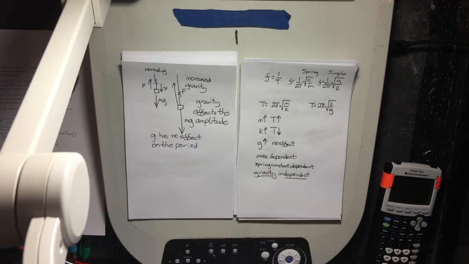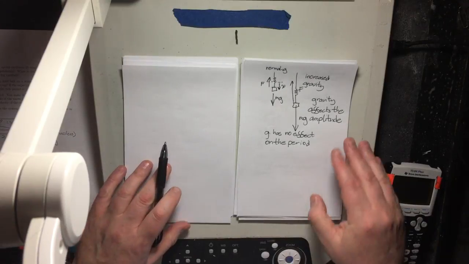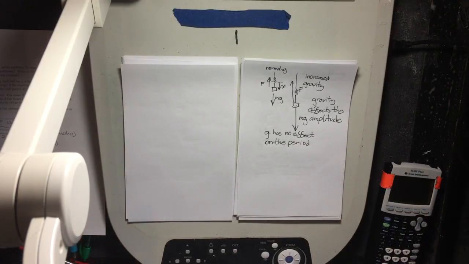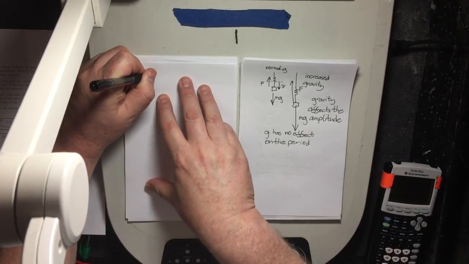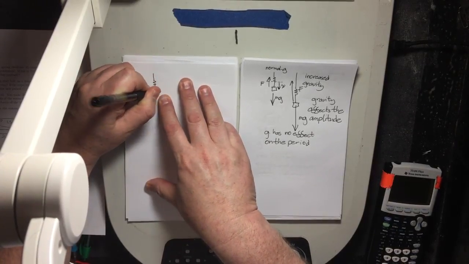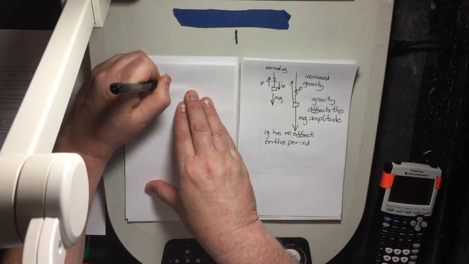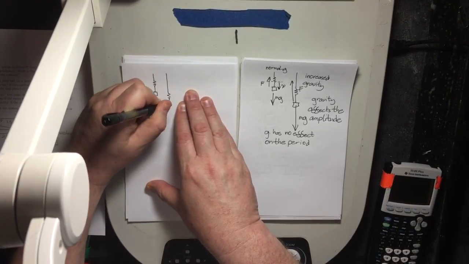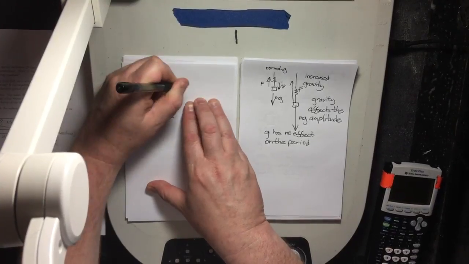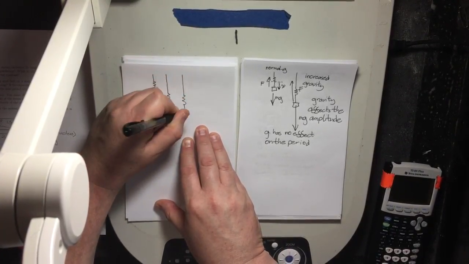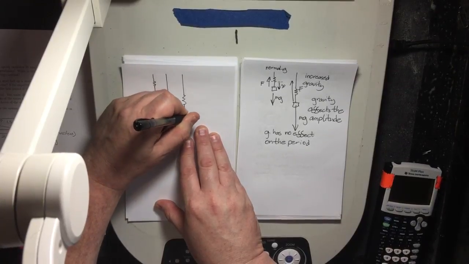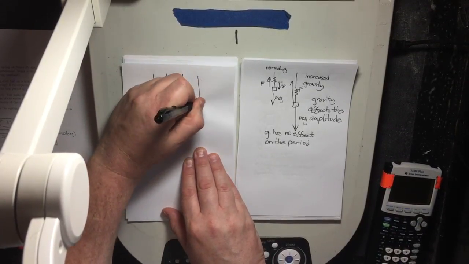That spring is going to stretch and contract with the same values of K. In fact, one of the things that they do, and this is what we go over in lab, you have a mass, you put on another mass, you put on another mass, and so on, stretching it.